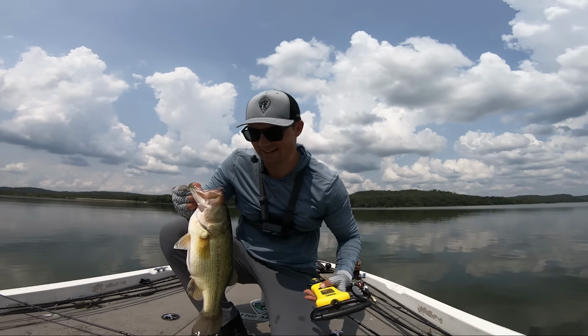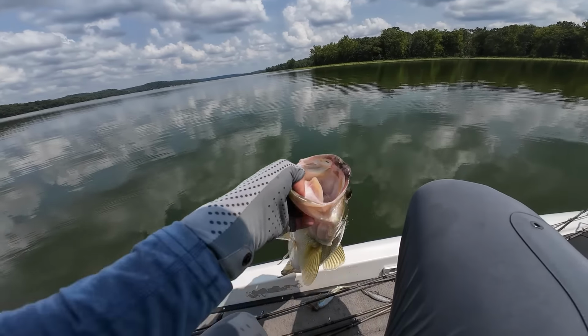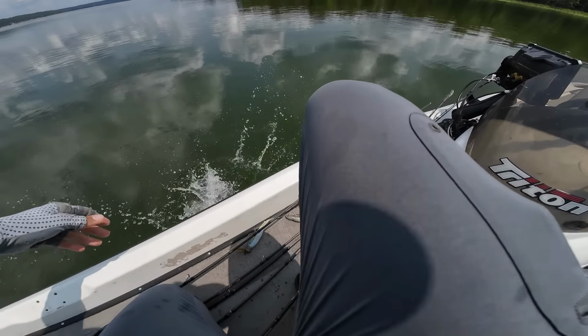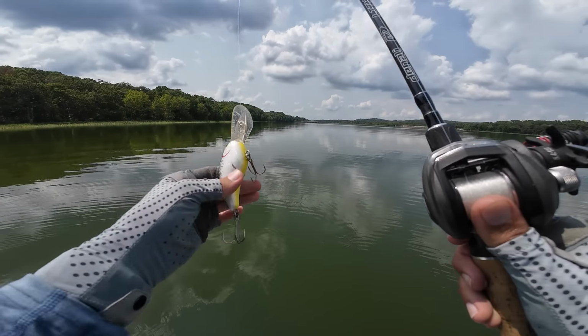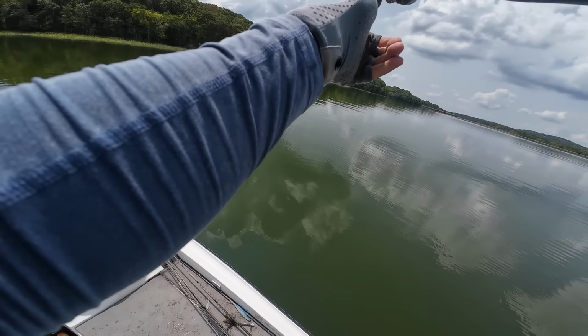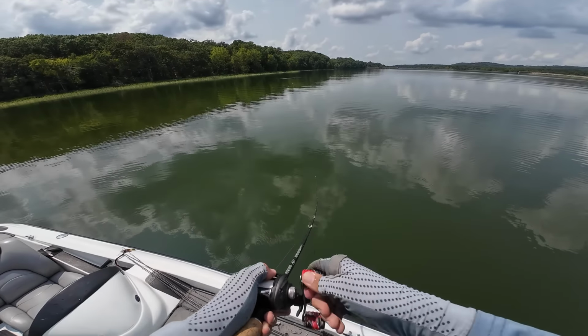That's another big one. 4 pounds, 3 ounces. Just another super solid 4-pounder right there, guys. It's exactly what we're looking for. Beautiful fish. Oh man, guys, I love a crankbait bite. You cannot beat that. This 10XD is so effective in this July, August, September time.